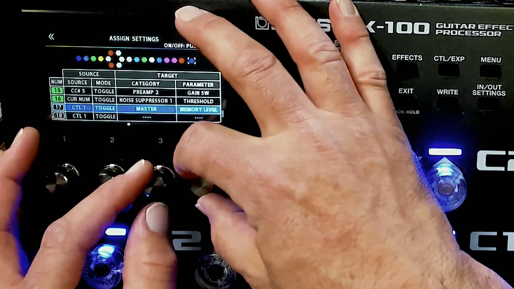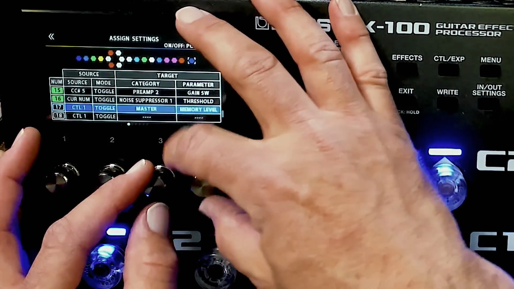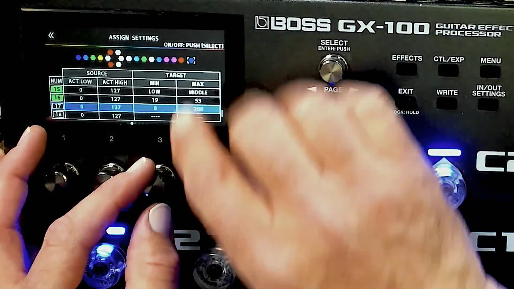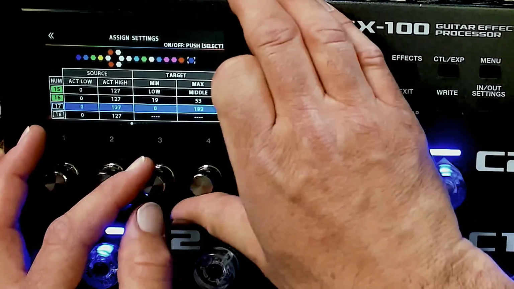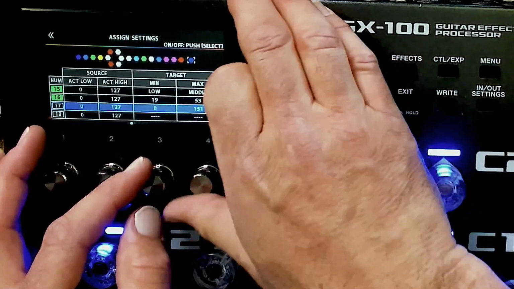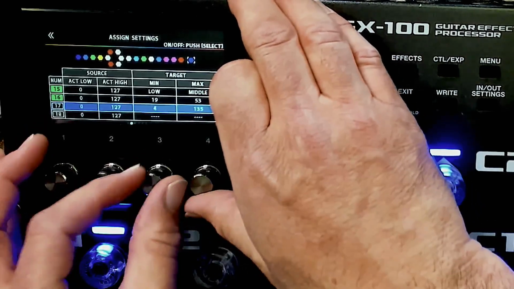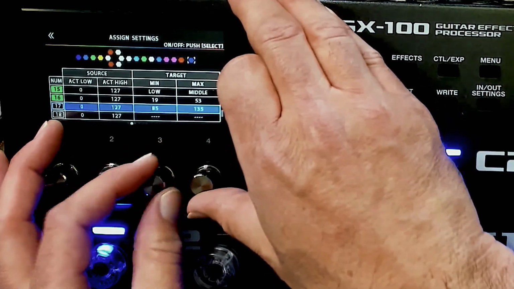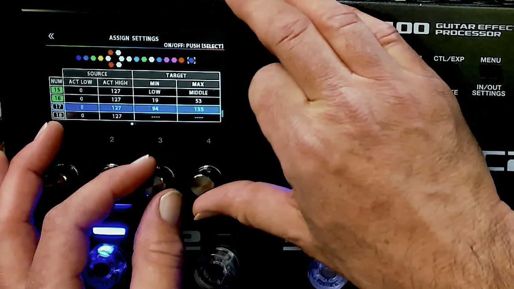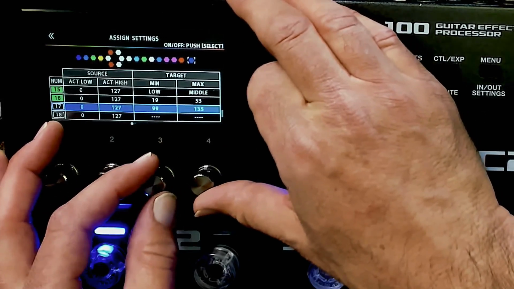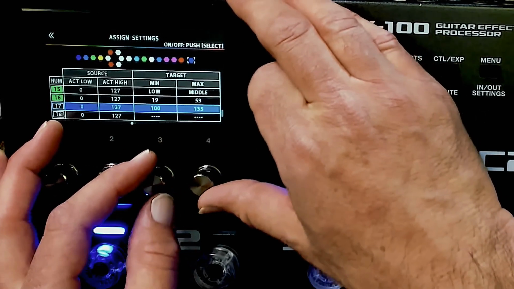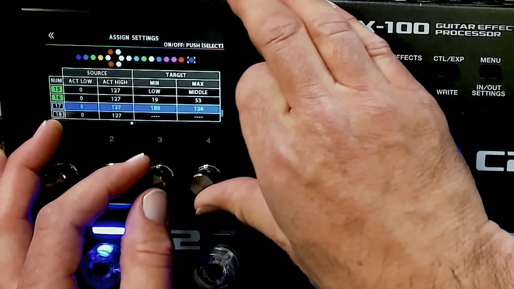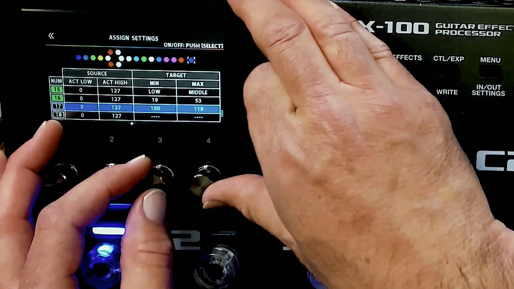It's going to have memory level, and you can do the same things when you get here to your page. You can make your memory level now all of a sudden bump up to 200. Let's say you want your normal memory level. You don't want to use a boost, any sort of booster pedal, or the amp boost, for whatever reason. You just want to take that particular patch and make it 20 louder, right?